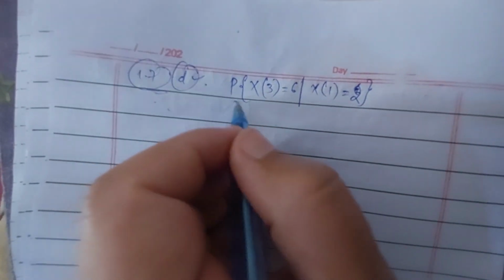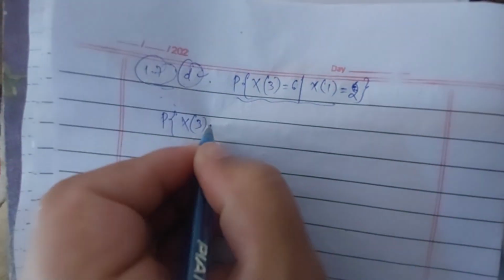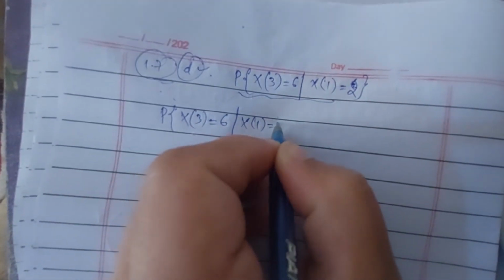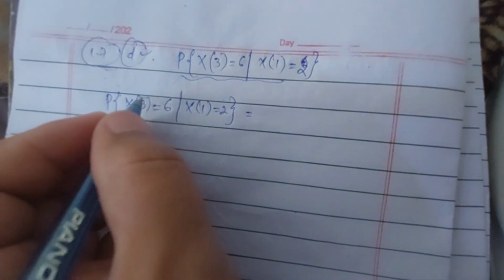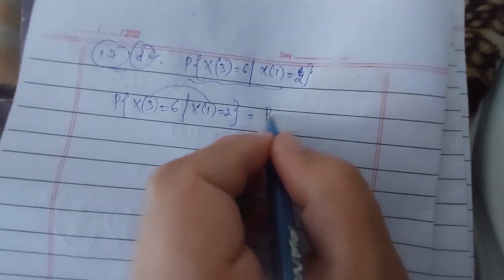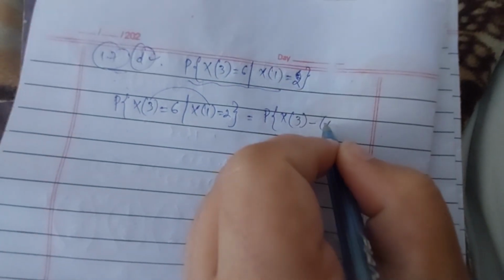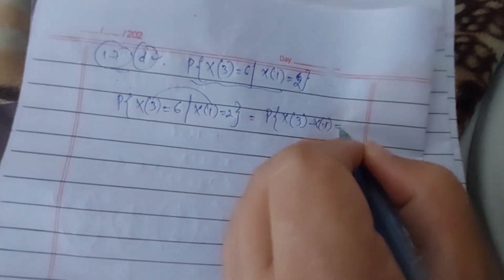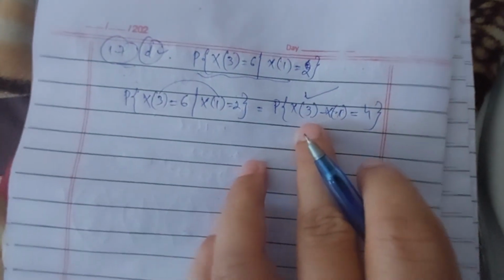This is actually equivalent to the probability that in the third hour we have 6 events in total, such that in the first hour we have 2. It means that in between, over 3 minus 1 hours, we have a total of 4 events occurring. This is equivalent to this.